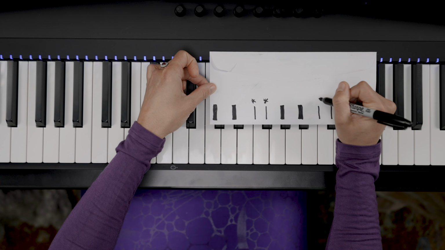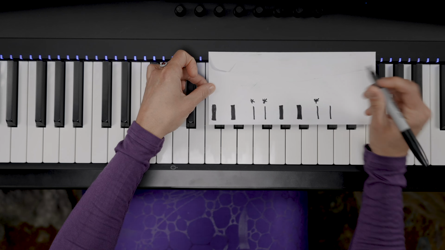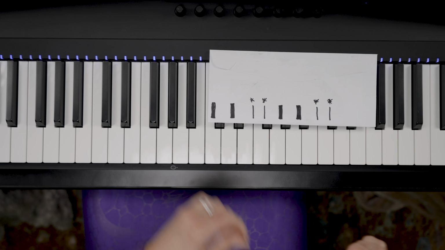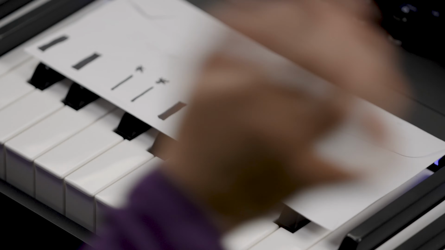Yeah, there we go. Line 7, little star. We're going to keep that skinny. And then line 8, little star. Okay, we're all done with our writing utensils, so put that away.